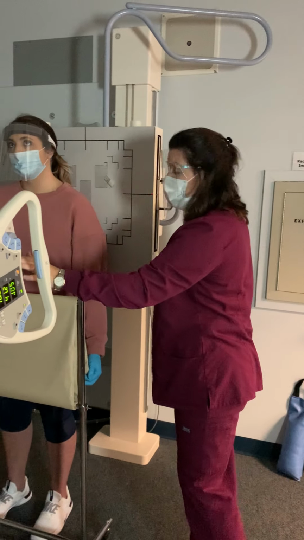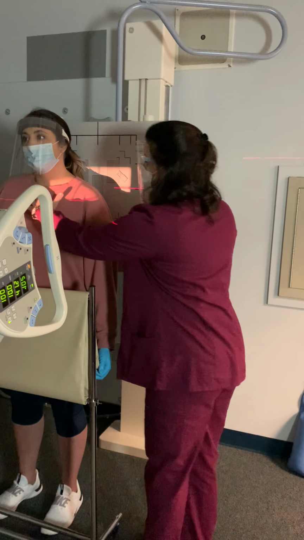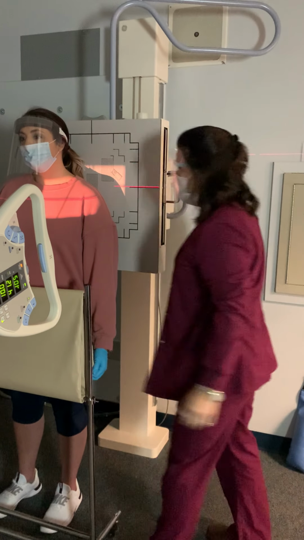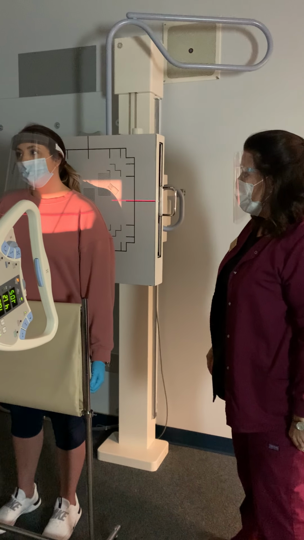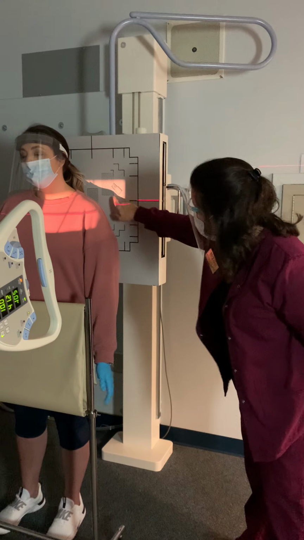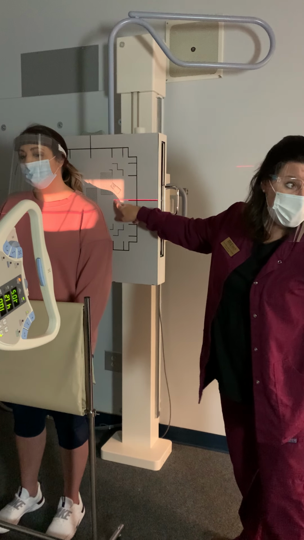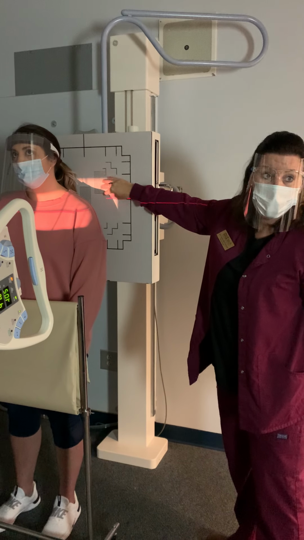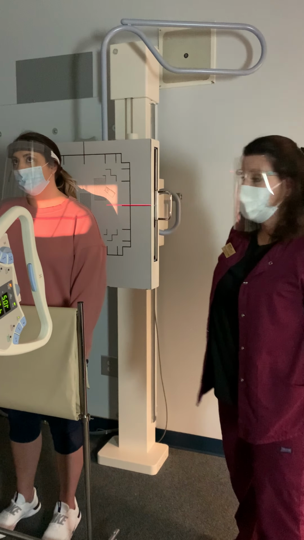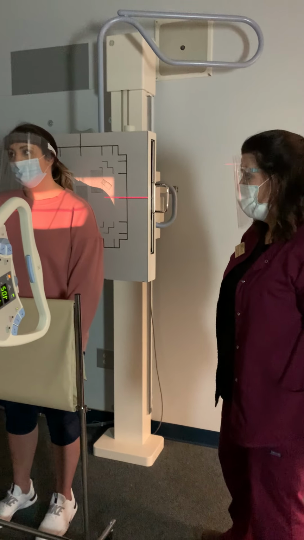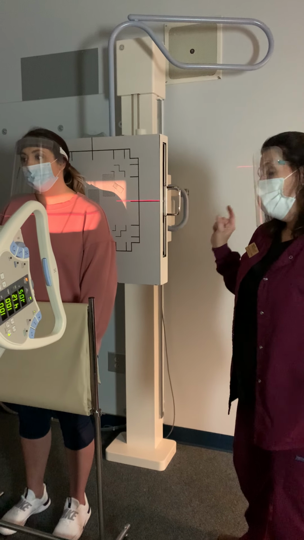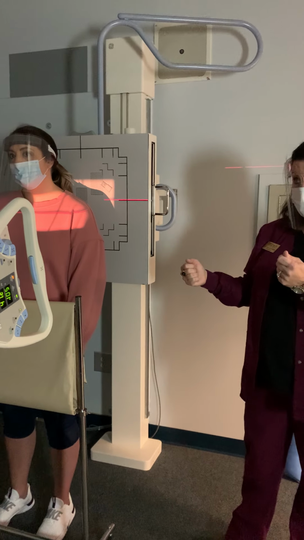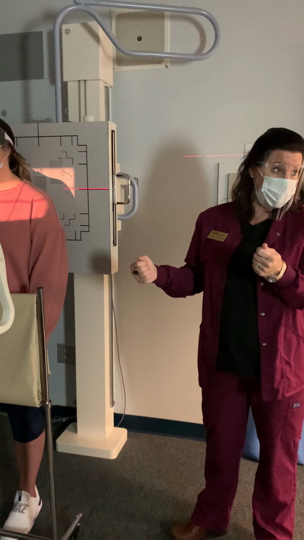So we're going to tell our patient, take a big breath in. Hold on, we slid over a little bit. There you go. Take a big breath in, hold it in. Beep. You can breathe and relax. When she takes that breath in, you watch that shadow, y'all. Make sure that your marker does not get in that shadow. Keep that marker high enough so it does not get in there when she takes the big breath in. For PA axial, we flip that angle caudal instead of cephalic.